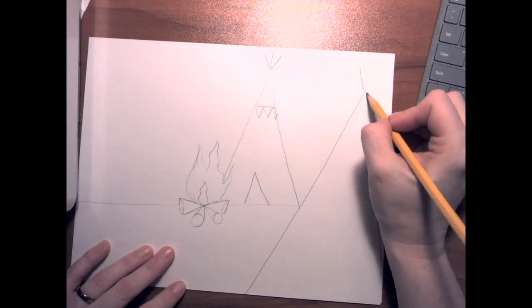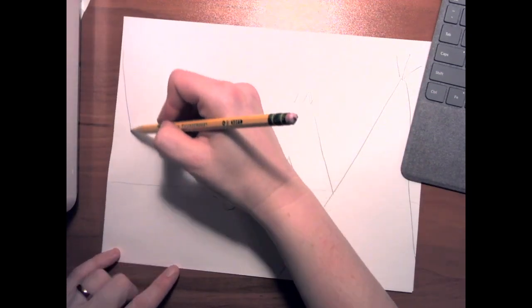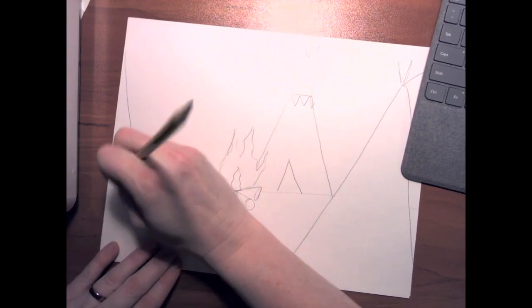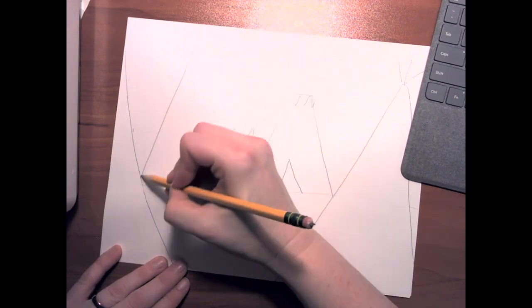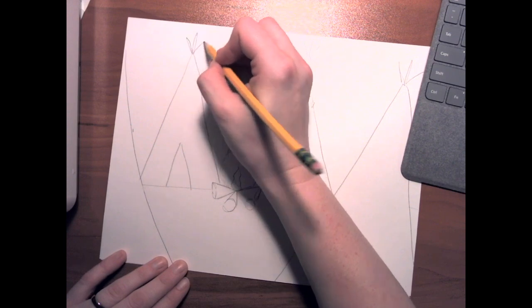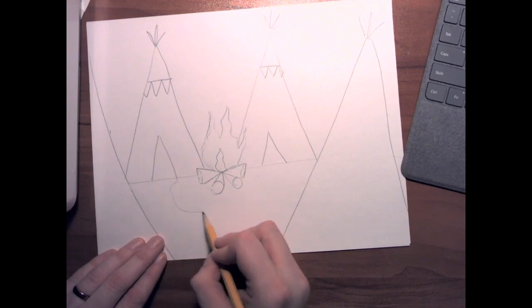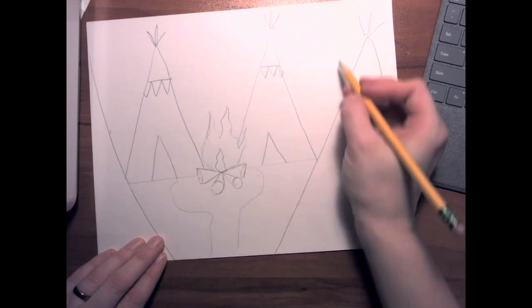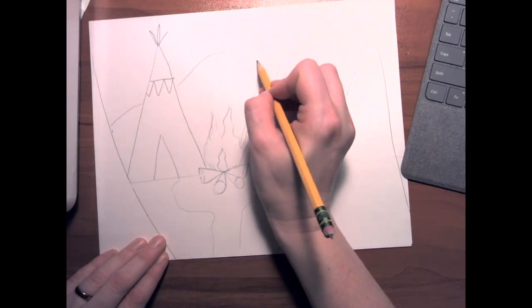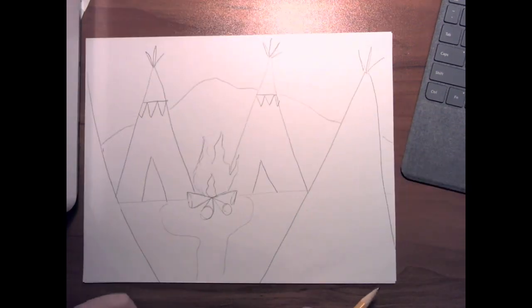And I'm going to draw it, make it look like we're looking over it. And I can do the same thing on this side and make it look like there's a ring of them, or a circle of them around it. I can draw some more. And I can draw, there's like maybe a path that goes around. And maybe there's a mountain in the background, making sure that it doesn't go through anything.